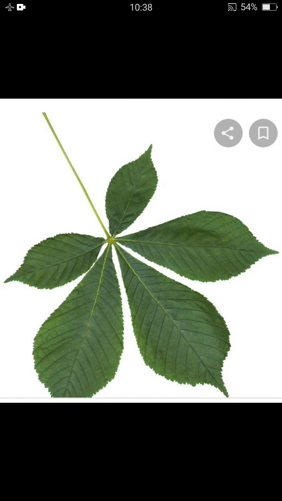From the single point only, a number of leaflets are arising and it looks like a palm. We can see this one in silk cotton. You can see the example on the screen. So palmately compound leaf example, silk cotton. Understood, students? So remember these examples, most important.